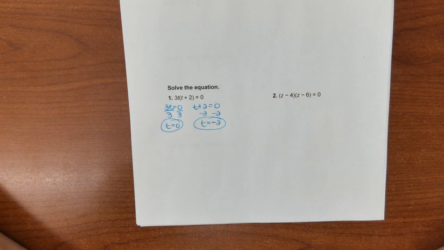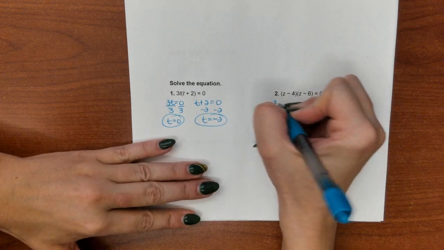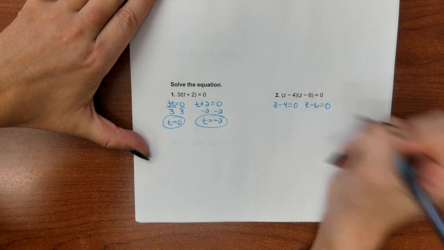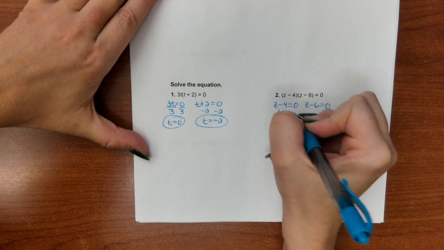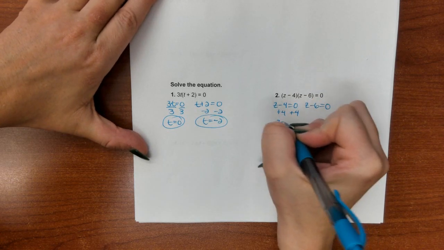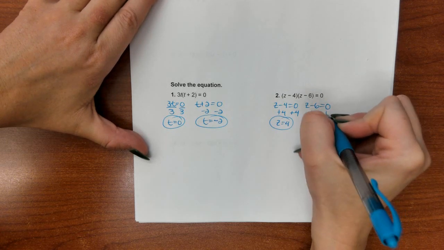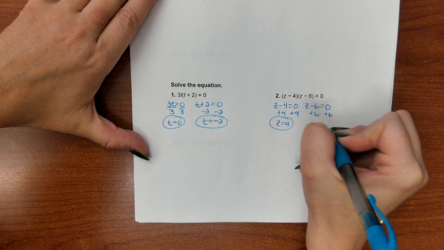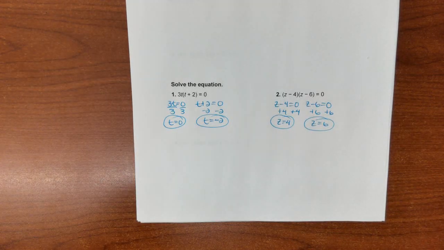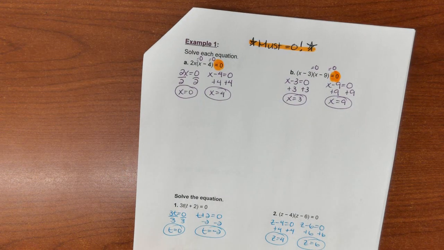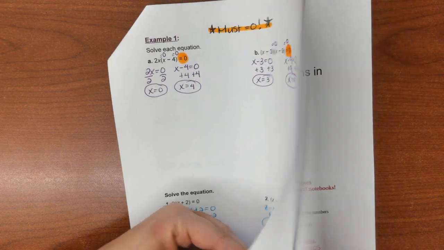For this one, I'll have z minus 4 equals 0 and z minus 6 equals 0. I'll add 4 here, and z will be 4. I'll add 6 here, and z will be 6. So, hopefully you got those right. Let's move on to our next example.